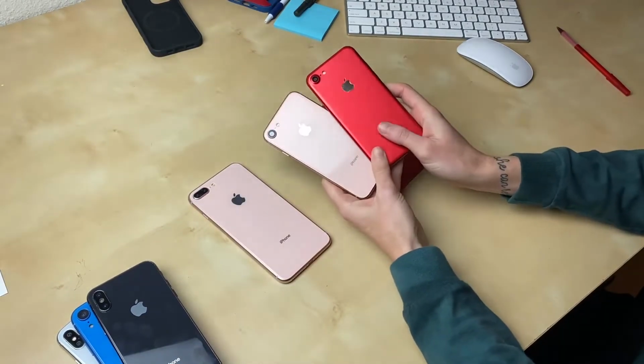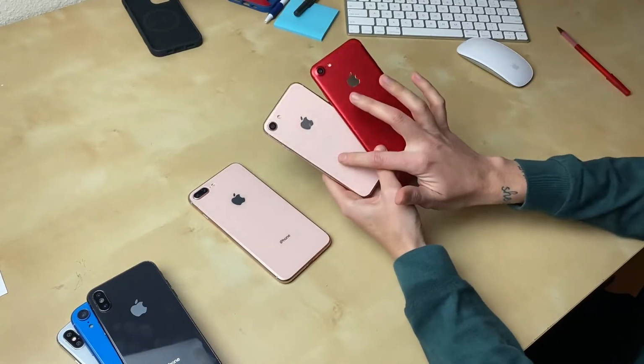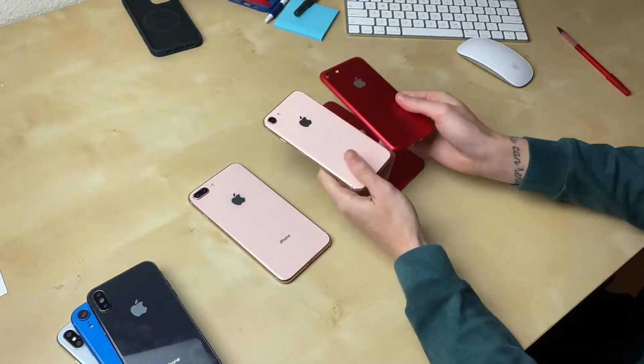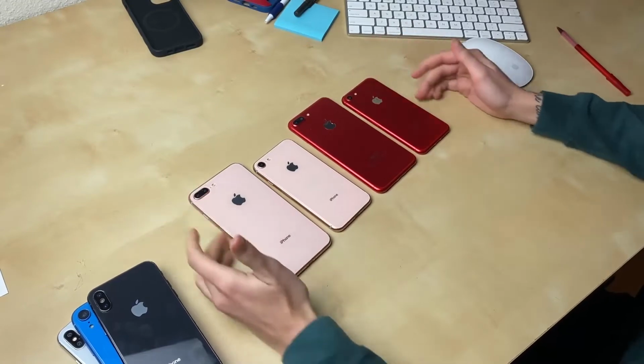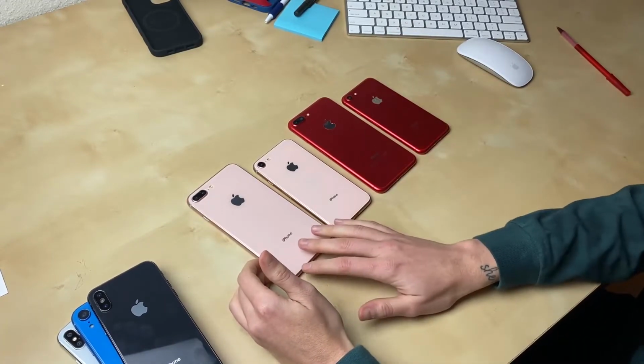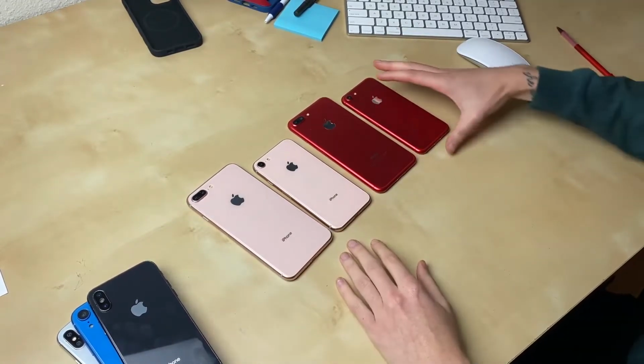The biggest difference between the 7s and the 8s is the finish on the back. The 7s have an aluminum finish and the 8s have a glass back. Other than that, these all are the same size, so the 7 Plus and the 8 Plus are the same size and the cases usually correlate.